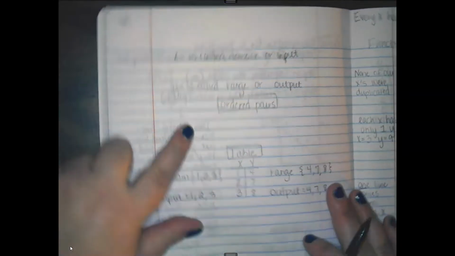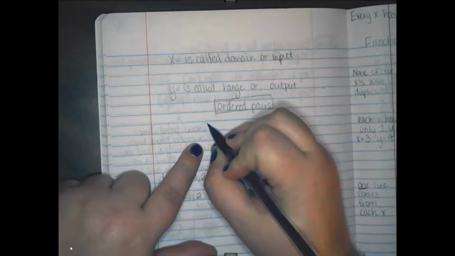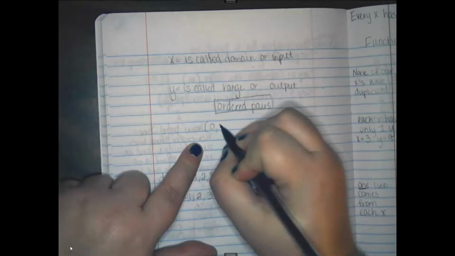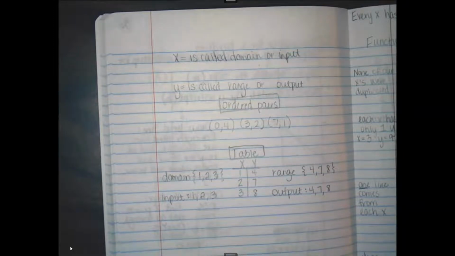So an ordered pair, so let's say that we have the ordered pairs 0, 4, 3, 2, 7, 1. Okay? Let's say those are our 3 ordered pairs. Now I know we looked at 3 ordered pairs earlier, but it doesn't always have to be 3. Alright, so we're going to come over here to the left and we're going to look at our domain.